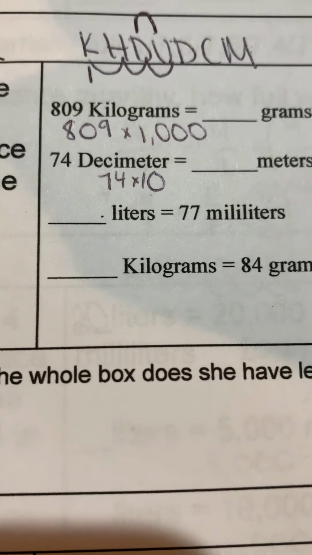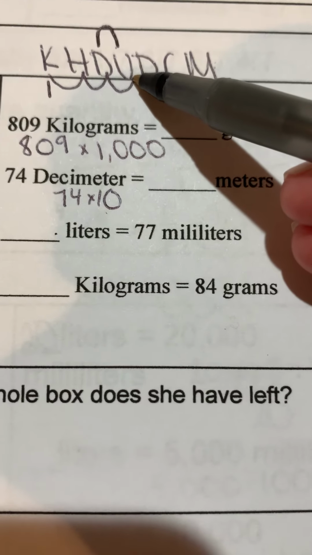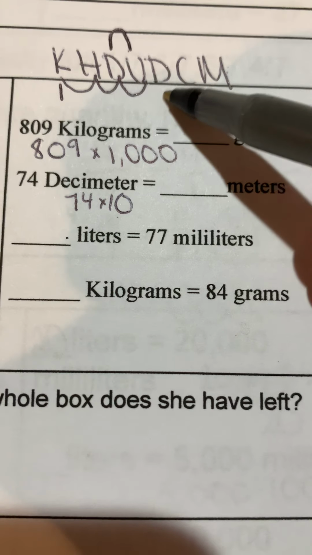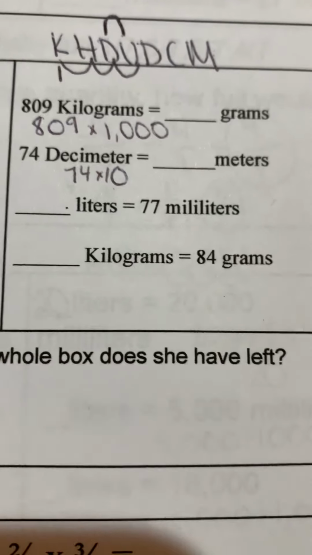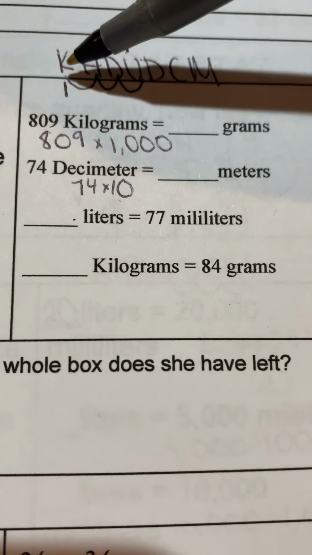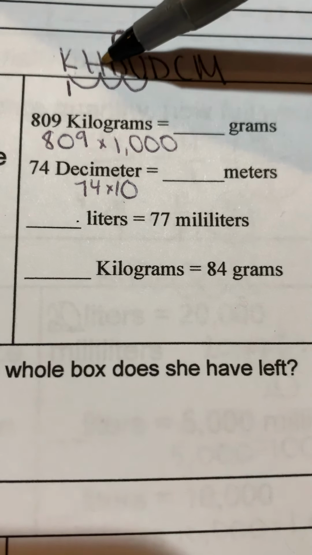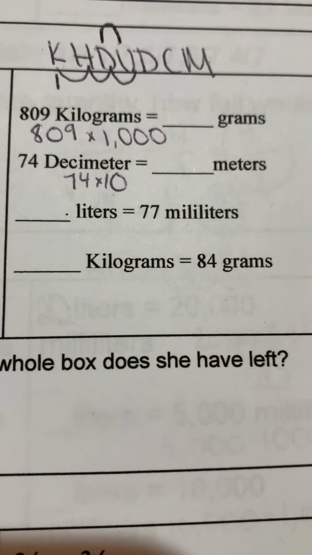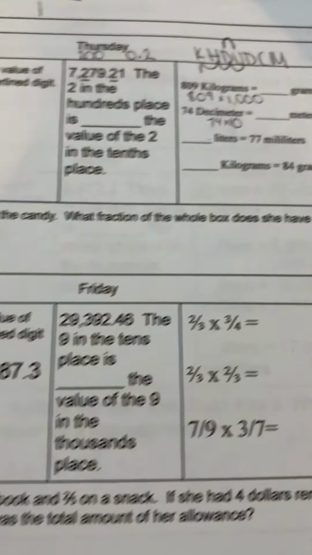Your next one, liters to milliliters. You start at the unit and you go over to the M, milliliters. 1, 2, 3. So you're going to multiply it by 1,000. And then the last one, kilograms, start at the K, going over to grams, which is a unit. So you're going over 1, 2, 3. Again, you're multiplying times 1,000. So go ahead and solve for those ones.